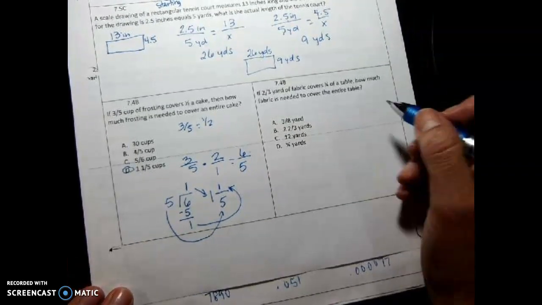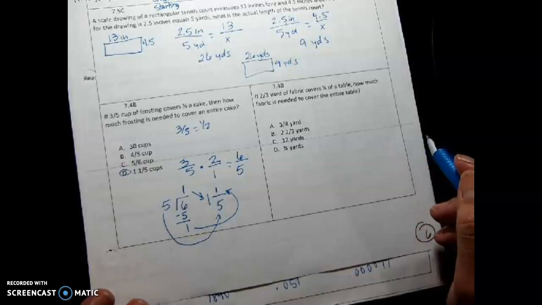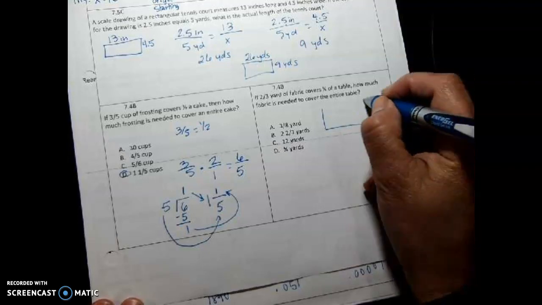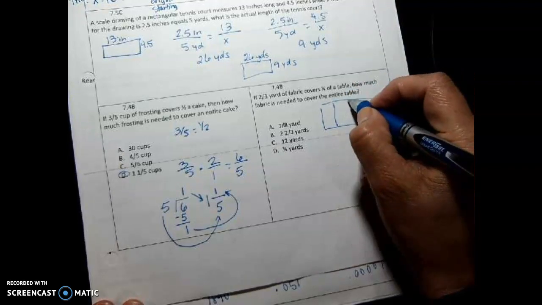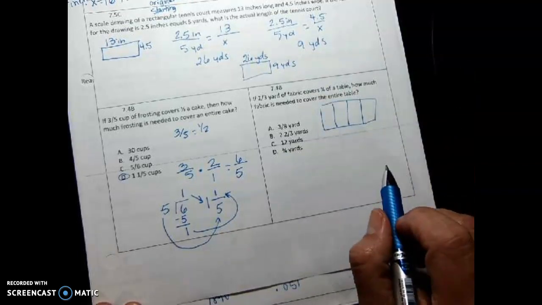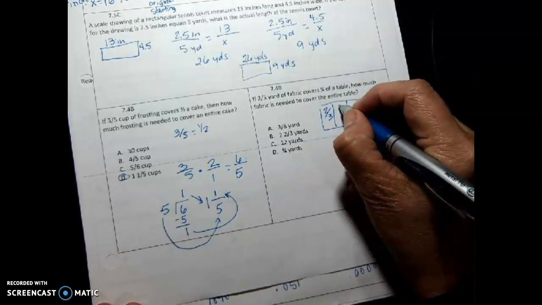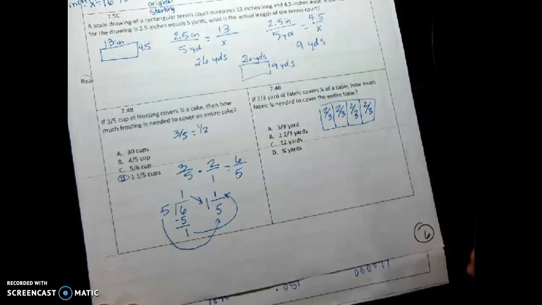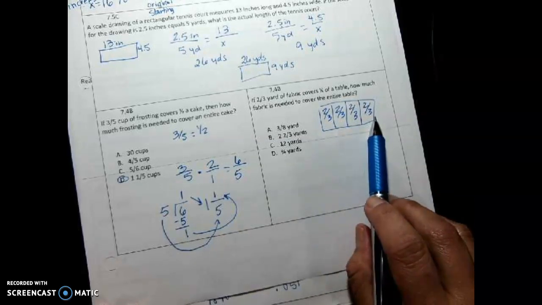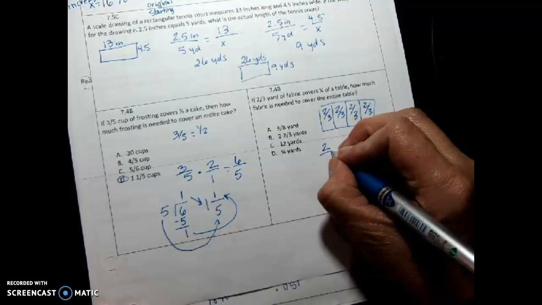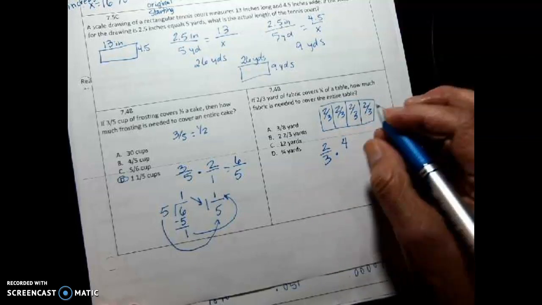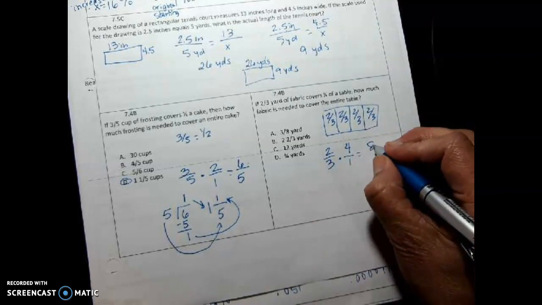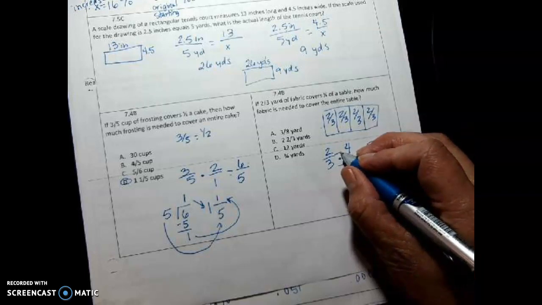Alright, so if 2/3 yards of fabric covers 1/4 of a table, how much fabric is needed to cover the entire table? So if I have a table, 1/4, so there's 4 parts. So 2/3 times 2, plus 2/3, this is 2/3, this is 2/3. So once again, I can add it all, or I can multiply. So 2/3 times 4, because there's 4 parts, and we want to cover the entire table. 2 times 4 is 8. 3 times 1 is 3.